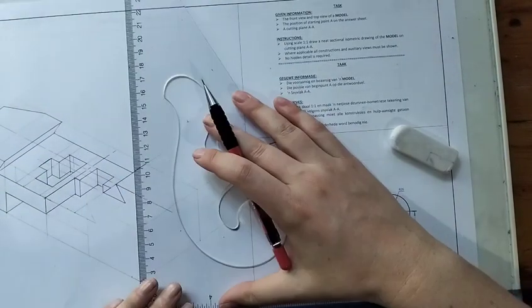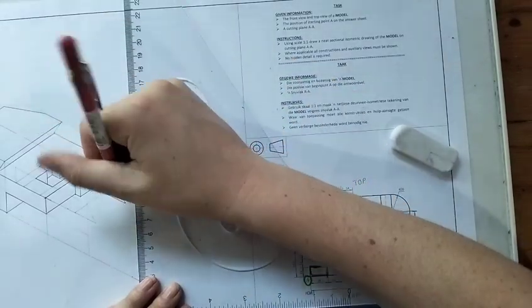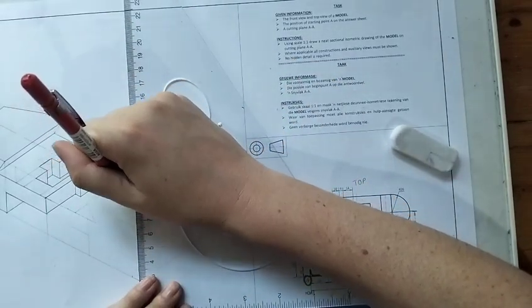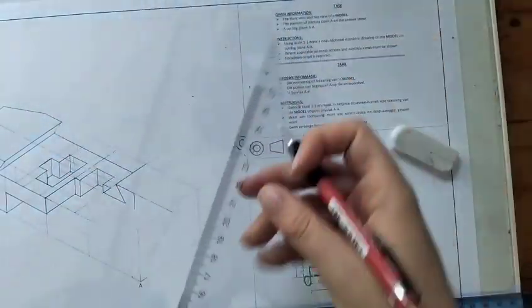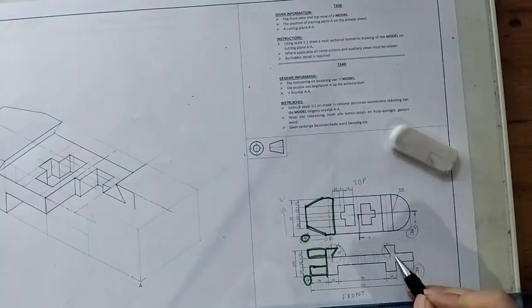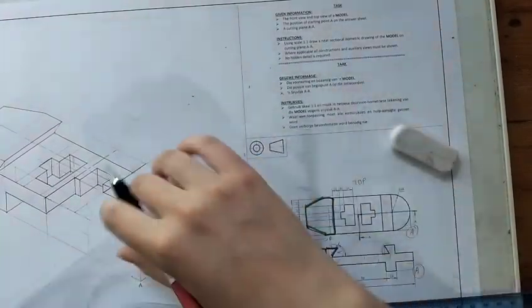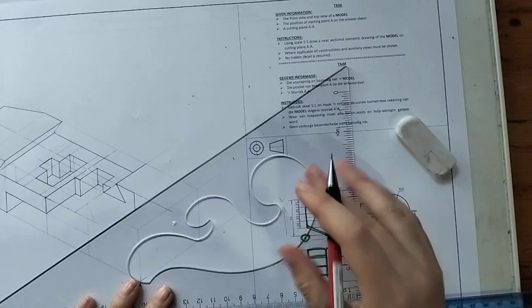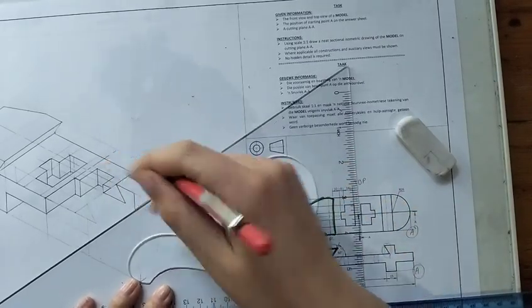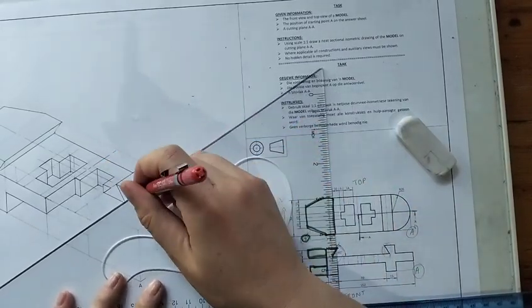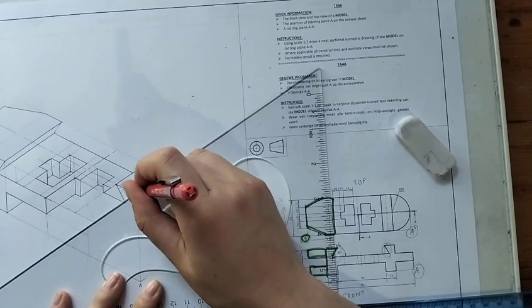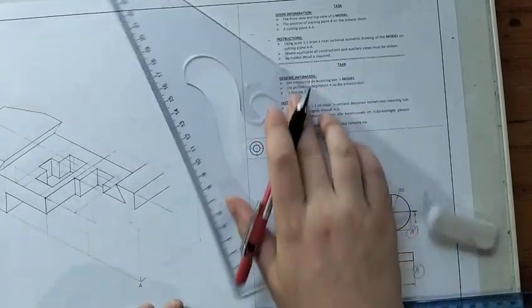So from the center, I'm drawing 12 millimeters down. And then we have that part. Then I'm just going to draw this till it touches this line.